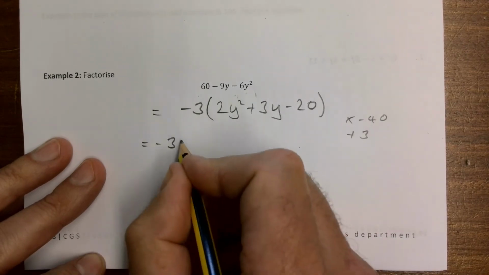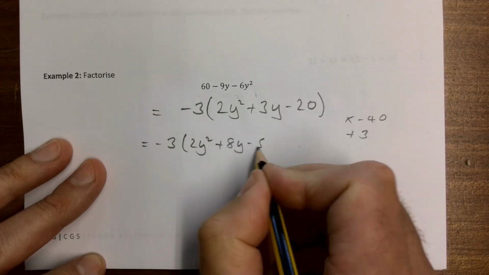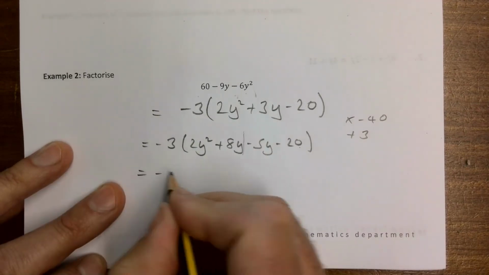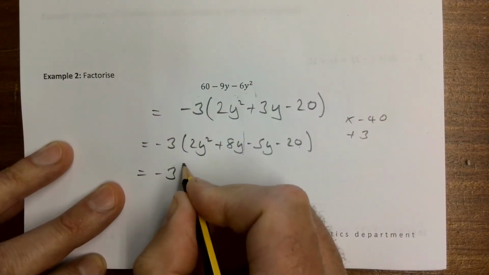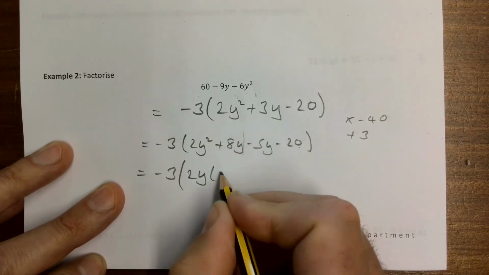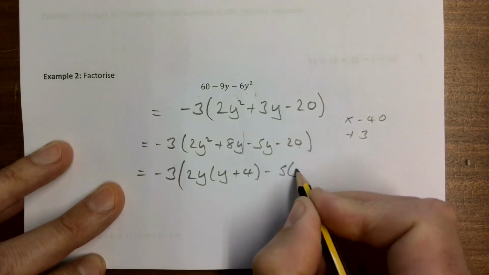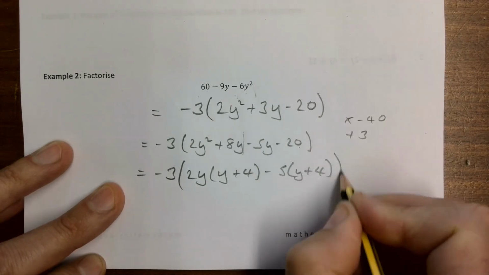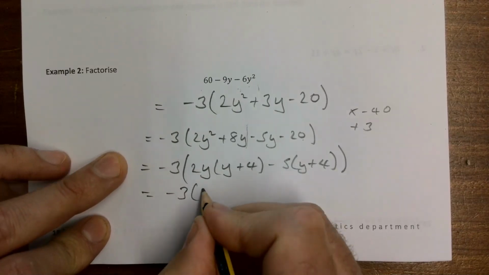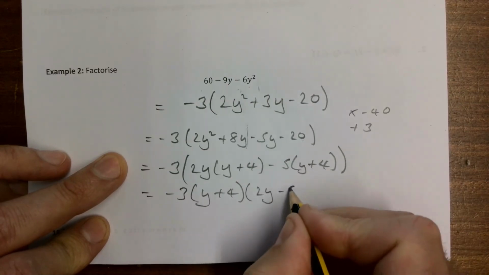So we have minus 3 upon 2y squared plus 8y minus 5y minus 20. I do my little line down here. Minus 3 upon, right, what do I need to do here? There's a 2y comes out there, that's going to be y plus 4, and then minus 5 upon y plus 4, doing that half. That gives me minus 3 upon y plus 4 upon 2y minus 5.